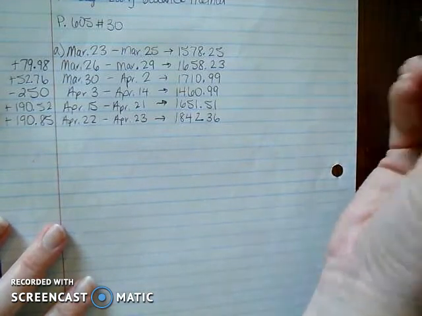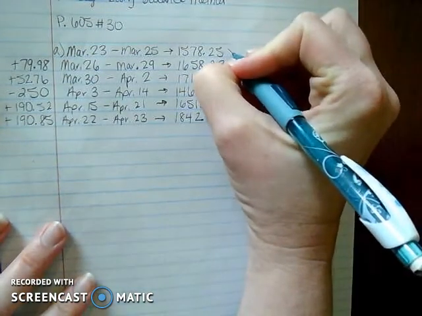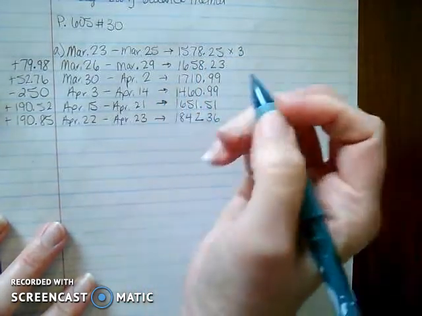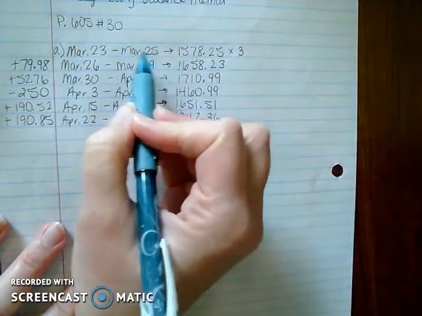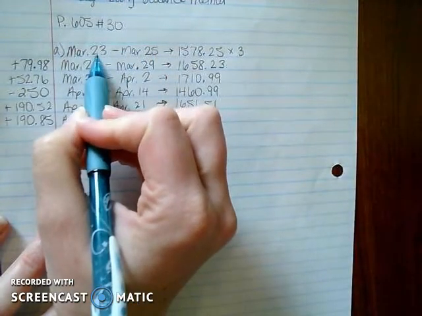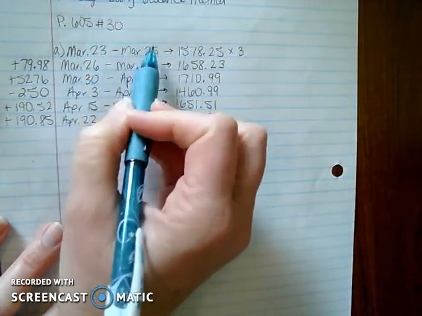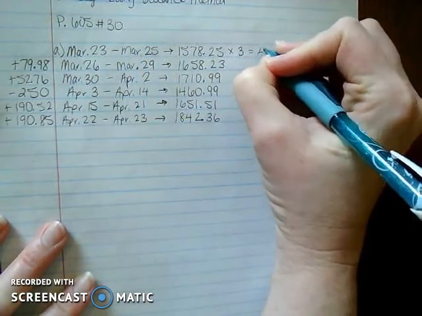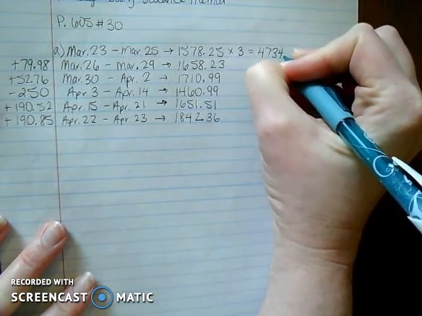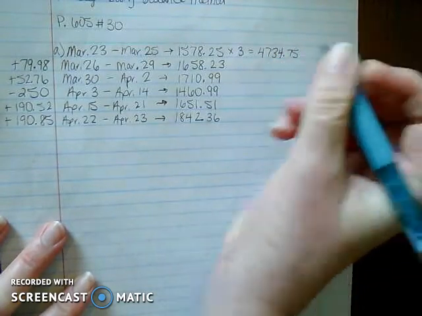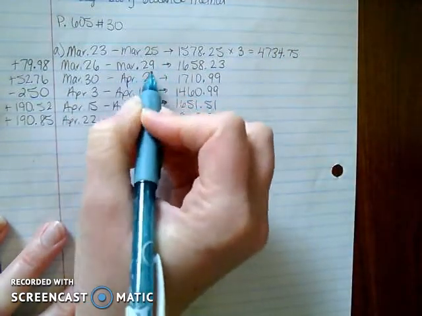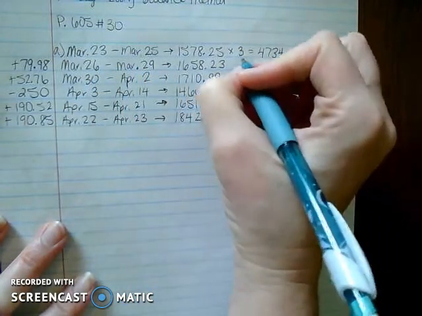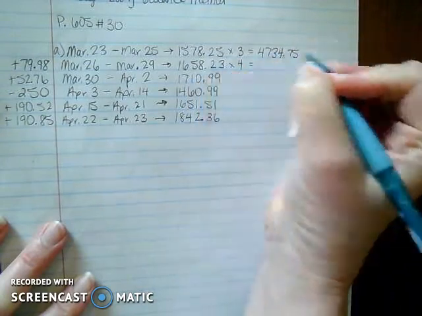So instead of doing that, what you do is you multiply. So this is 3 days' worth: the 23rd, the 24th, and the 25th. You can't just subtract those 2 to get 2 days. You have to count the 23rd, the 24th, and the 25th. So there's 3 days. 26th to 29th, what you can do is subtract, then you need to add 1 on. That's how you get 4 days for this one.